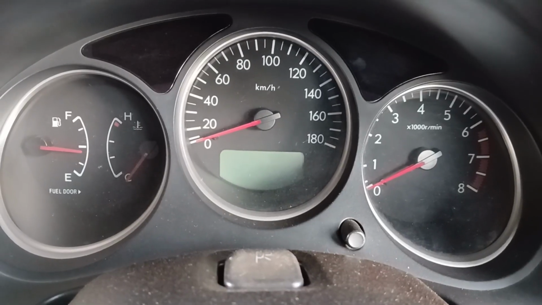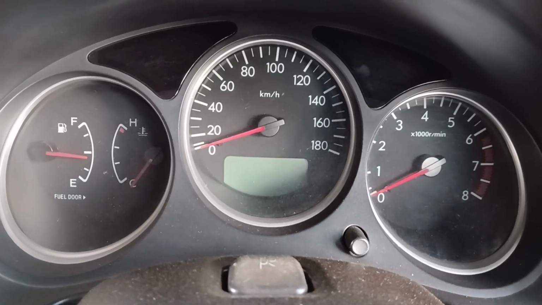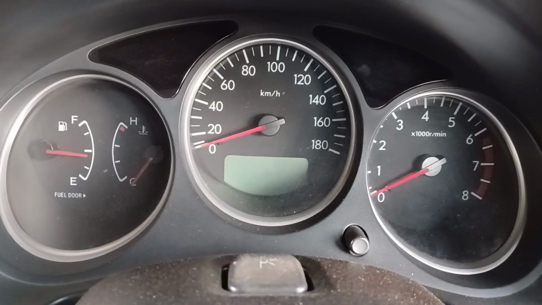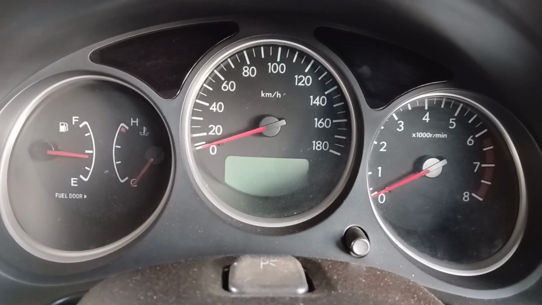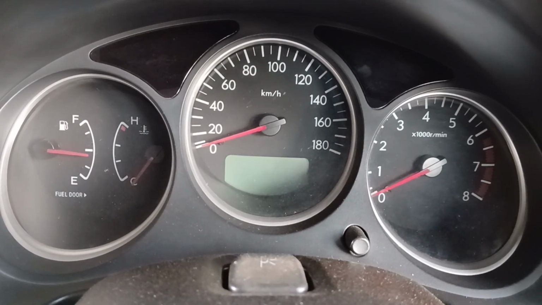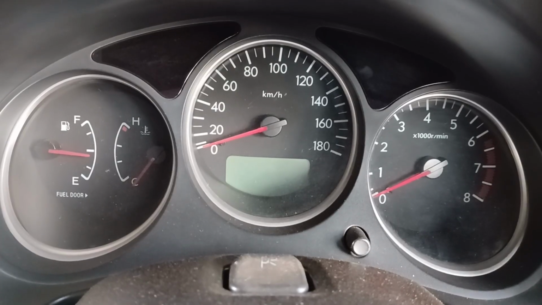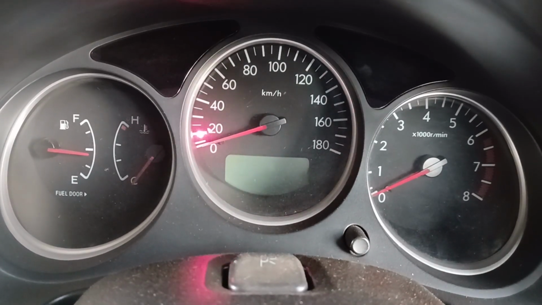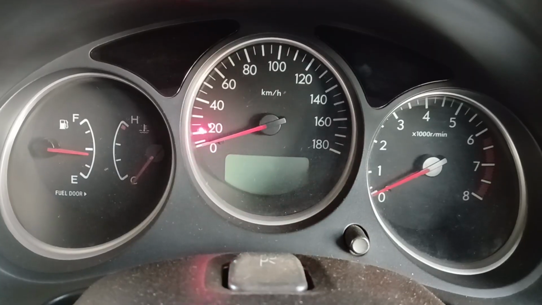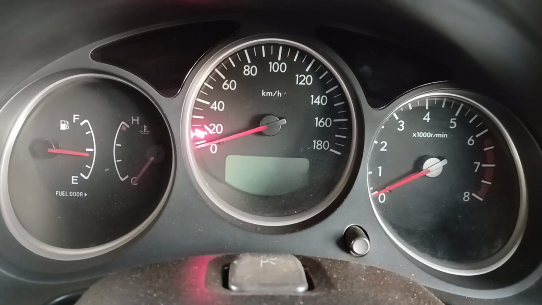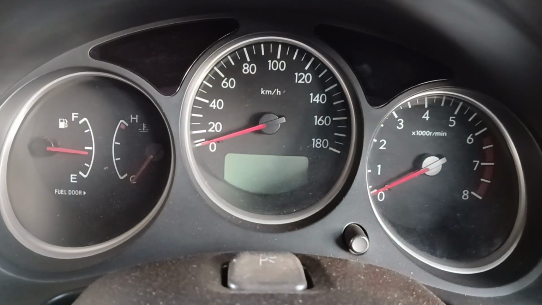To select the L or the 1 gear setting, you have to first make sure that the speed of your car falls within the operating range of first gear. The operating range for first gear is 20 kilometers an hour or less. So your speed should be 20 at most or less, and then shift down into the L or the 1 gear setting.